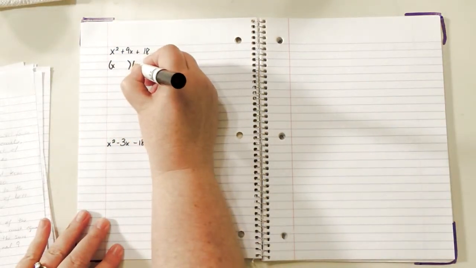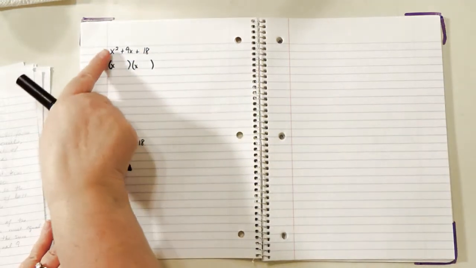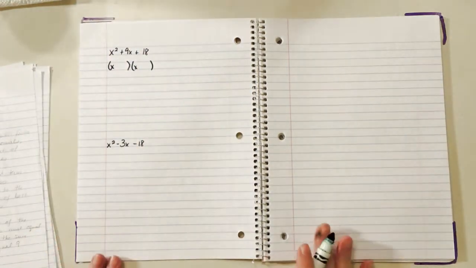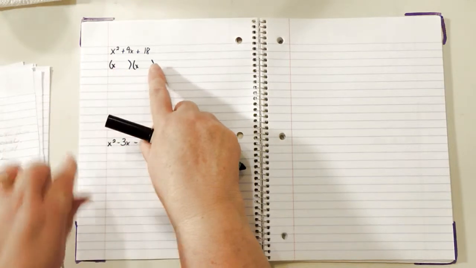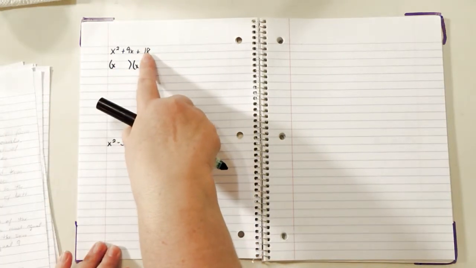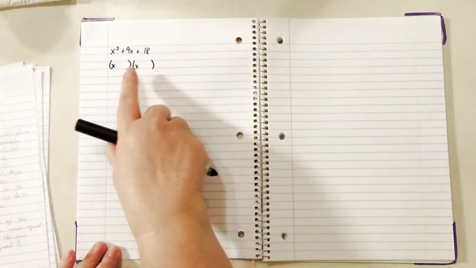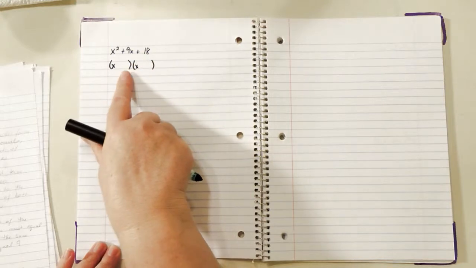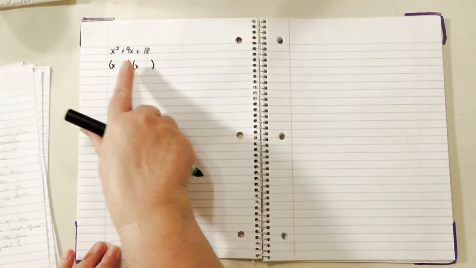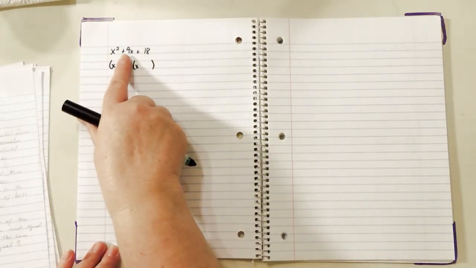So if we multiplied these binomials together, x times x would equal x squared. Now the product of the last terms in the binomials is going to have to equal 18, and the sum of this number plus this number is going to equal 9.